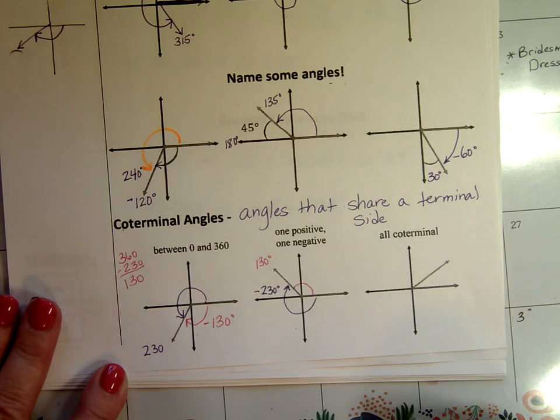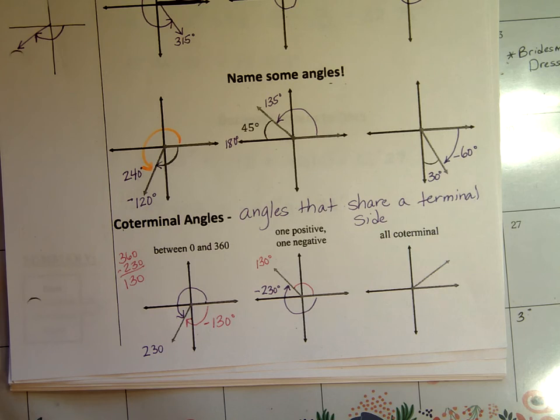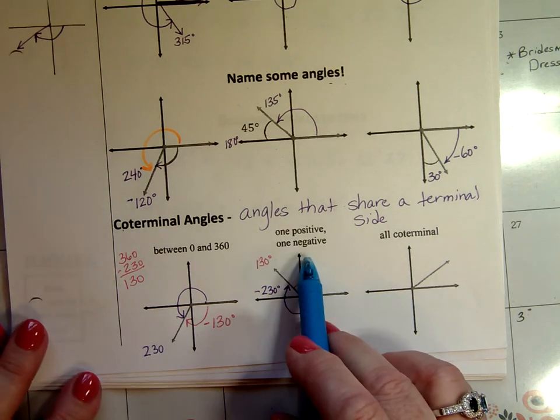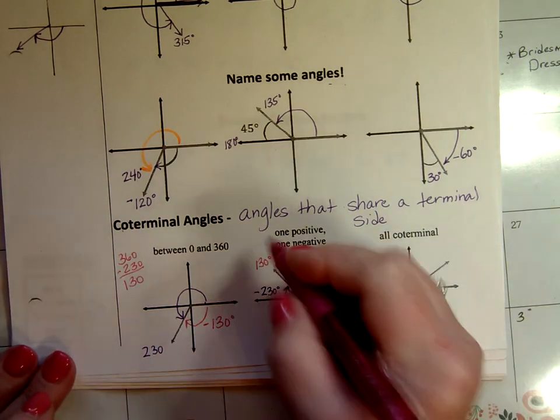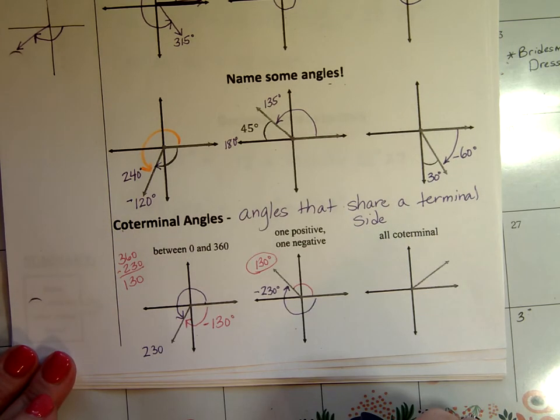Well, here's the issue. You need one positive and one negative angle that are different than your original. This 130 guy was my original guy. I can't use him. I need somebody different to mark where that actually lands to be my positive angle. My negative angle's fine.